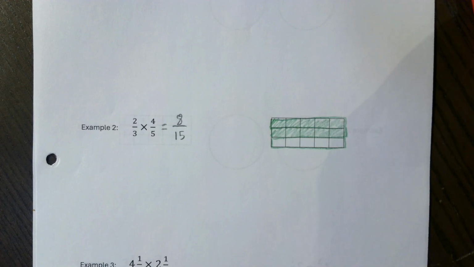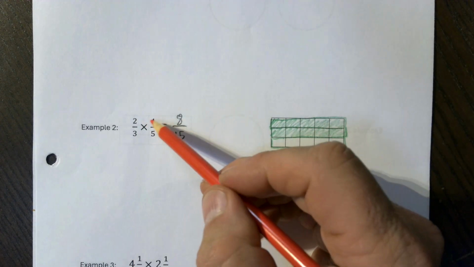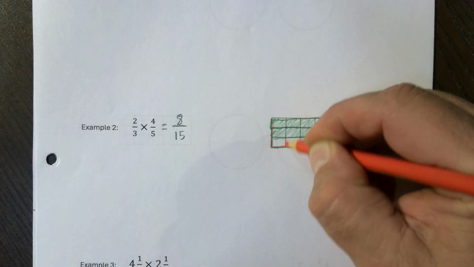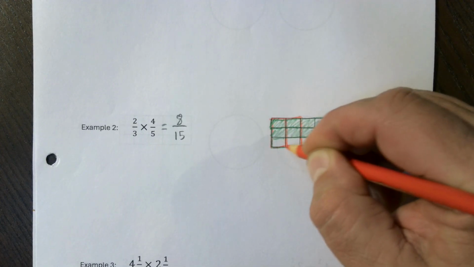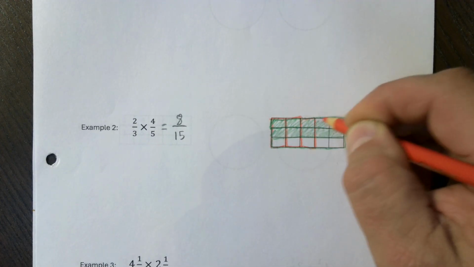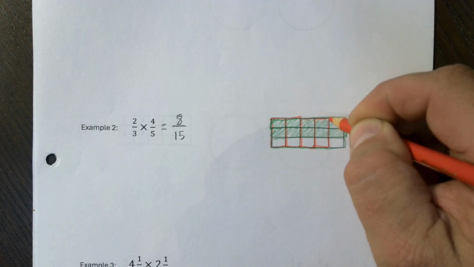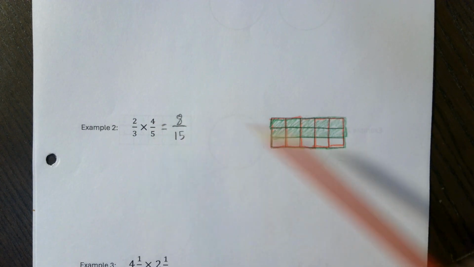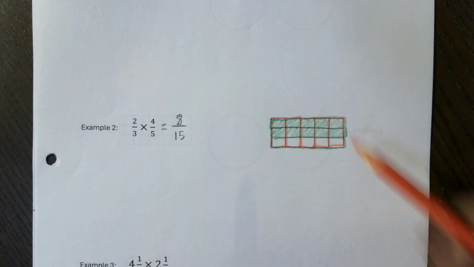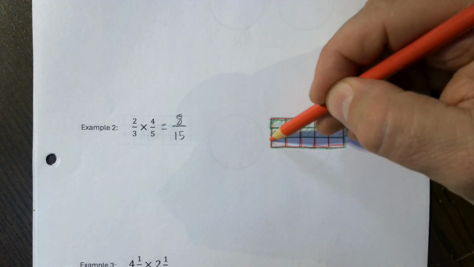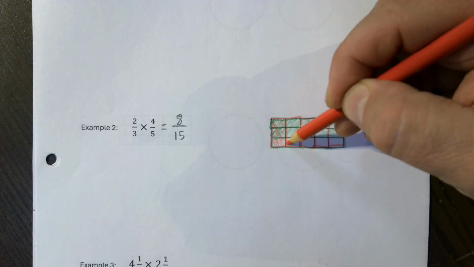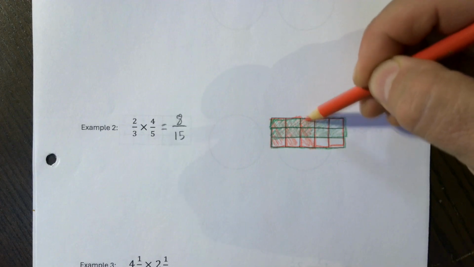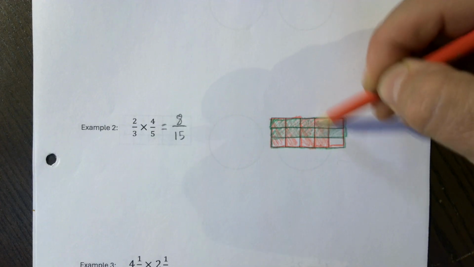All right, and then for the other fraction, we have 4/5. So if we look, we can see there are 5 columns. So here's column 1, column 2, 3, 4, and 5. And since our fraction is 4/5, we need to shade 4 of the 5 columns. So I'm going to shade the first one, the second one, the third one, and the fourth one.